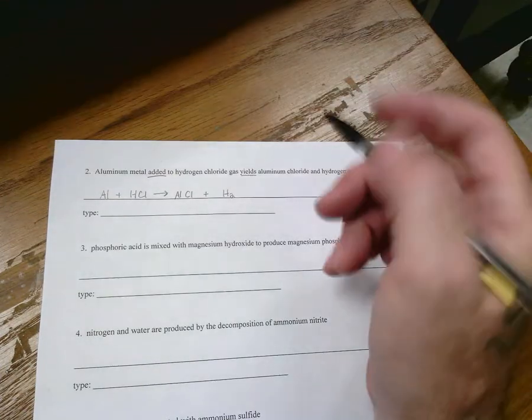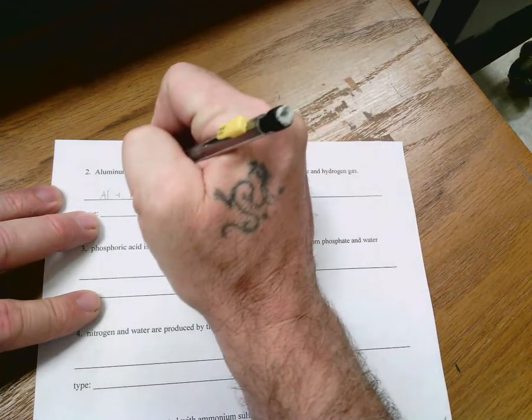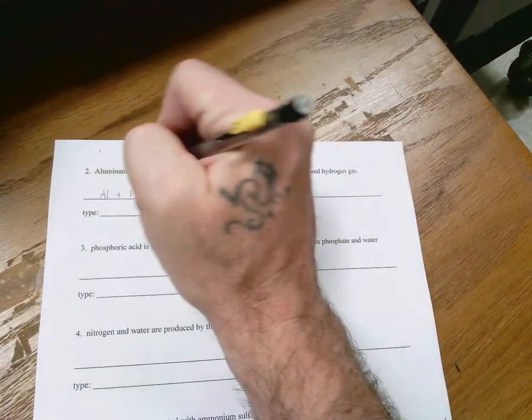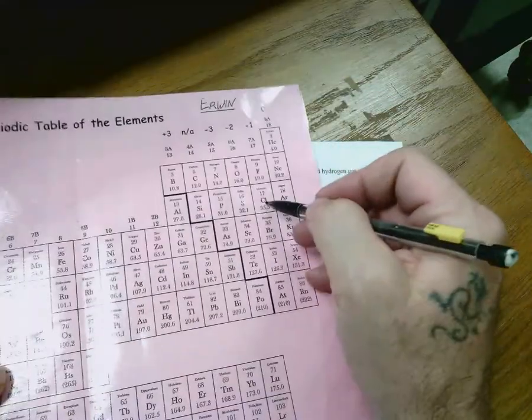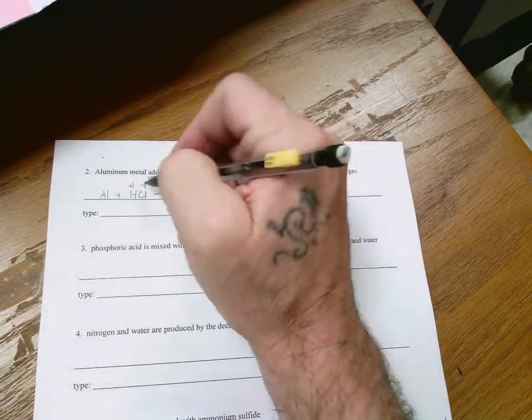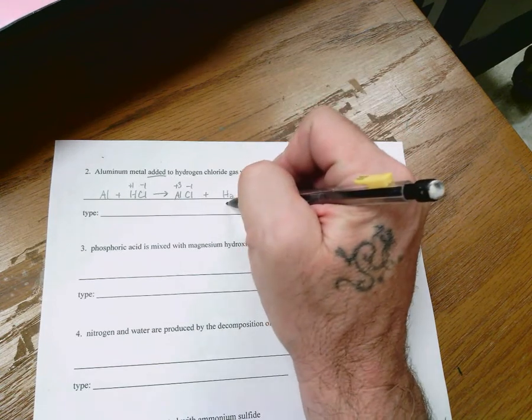Okay, next, charges. We're going to assign some charges. Hydrogen, +1. We're going to use these oxidation numbers. Chlorine, -1. Aluminum, +3. And then single atoms, it doesn't matter what they're charged.